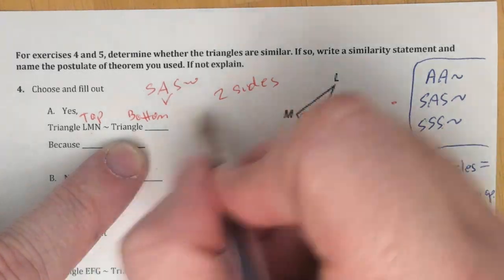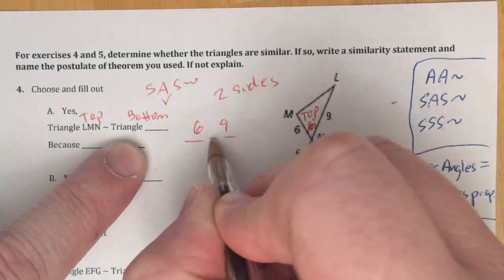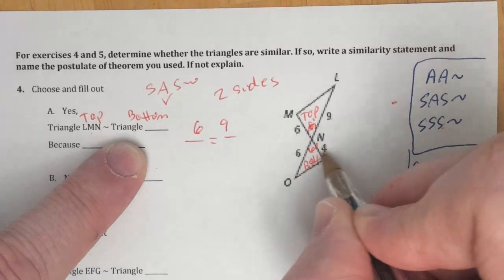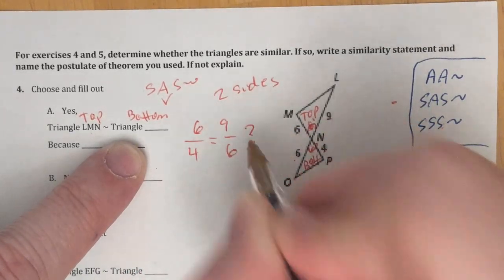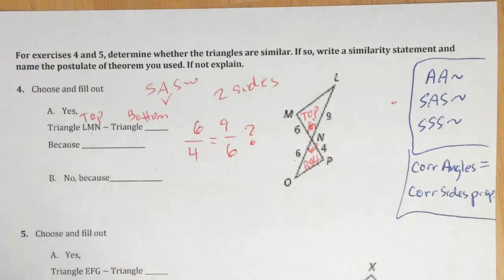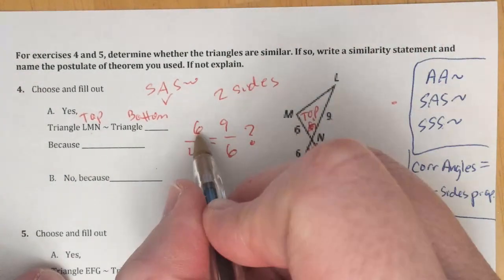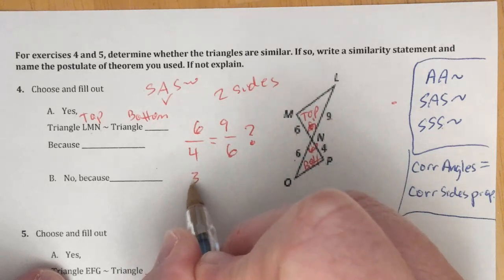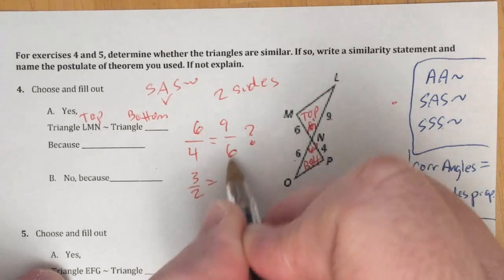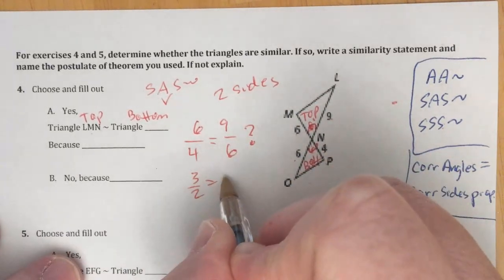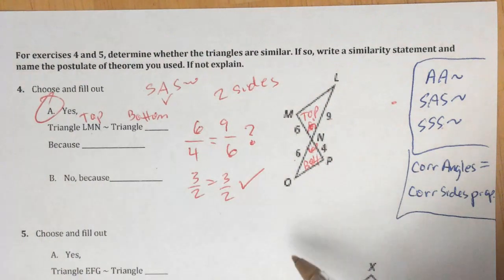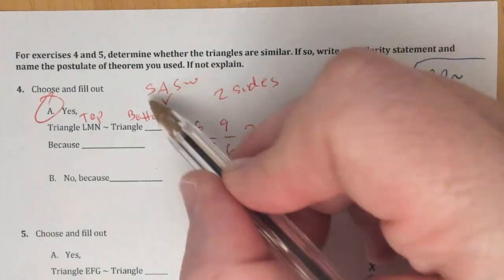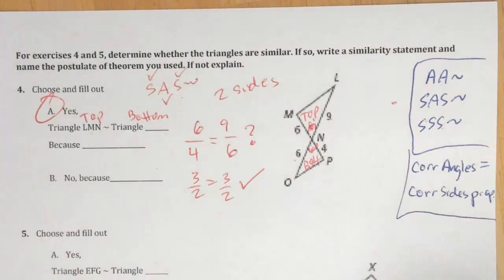So 6, 9 from smallest to largest over 4, 6. The question is, are those equal? If I simplify those, I can take out a 2 top and bottom, that's 3 over 2. Does that equal, divide top and bottom by 3, 3 over 2? Yes, it does. So this is yes. So far so good. The angle was good, and the side and the side were also good.